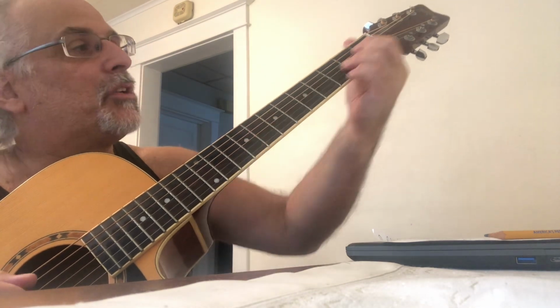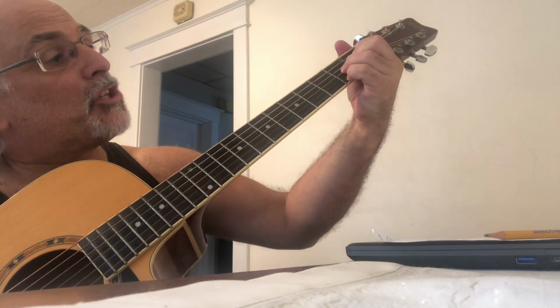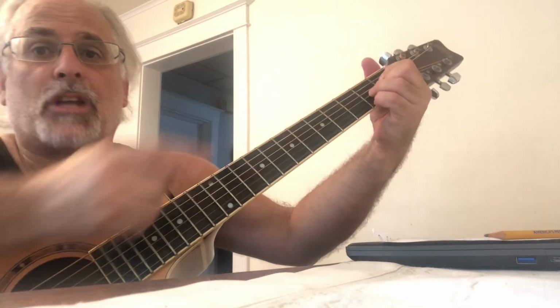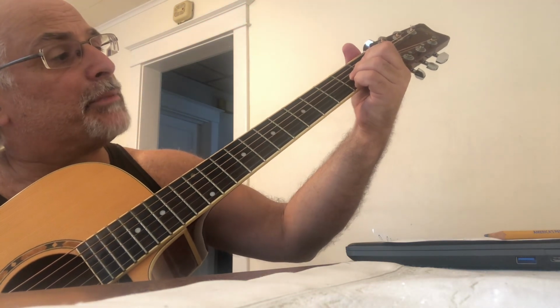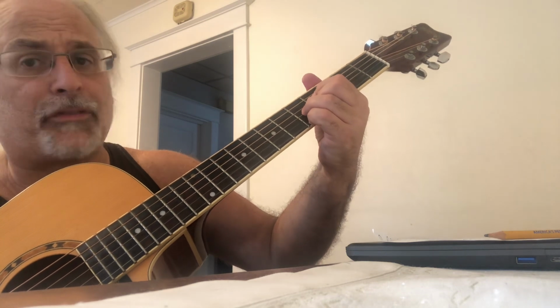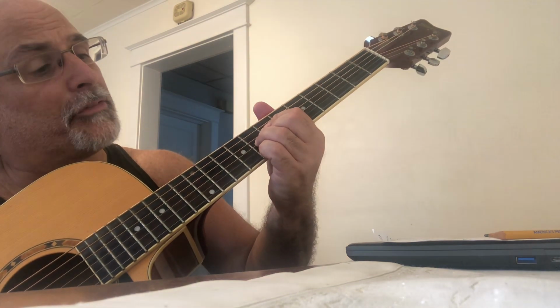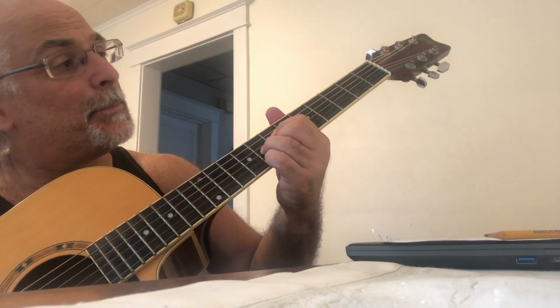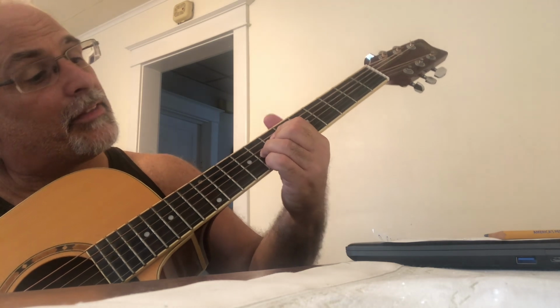Isn't that cool? So you could take that C diminished, slide up the same shape, keep that shape that I described. Your fourth finger's on the second fret, keep the same shape. Your fourth finger's on the fifth fret, first string. Now your fourth finger is on the eighth fret.